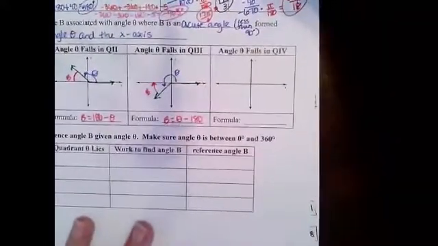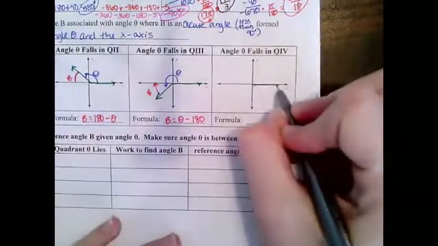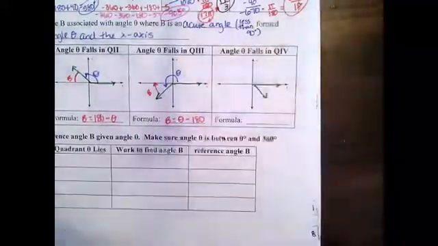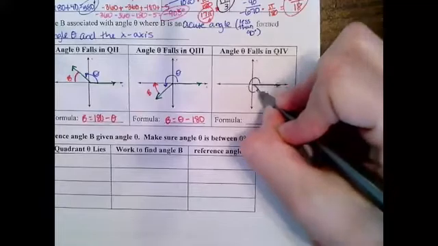Last one, if the angle falls in quadrant 4, so take your theta all the way around.